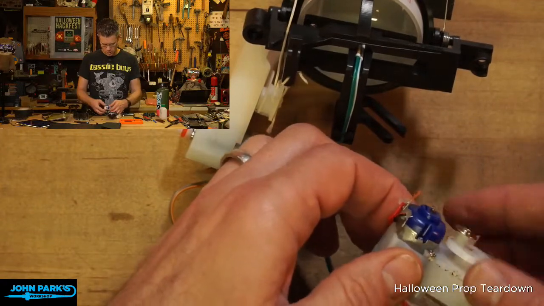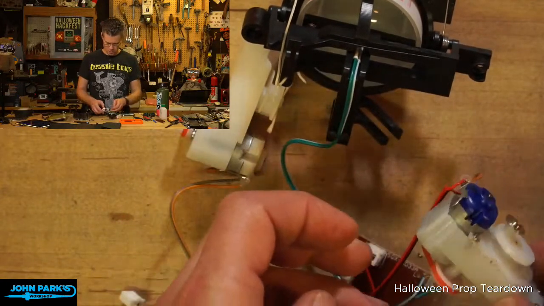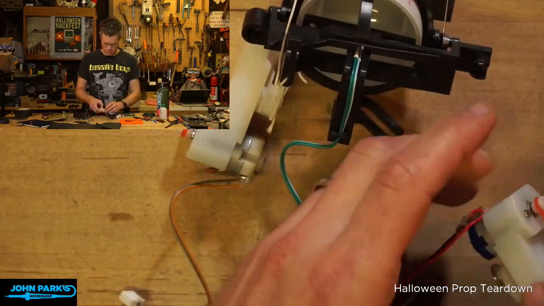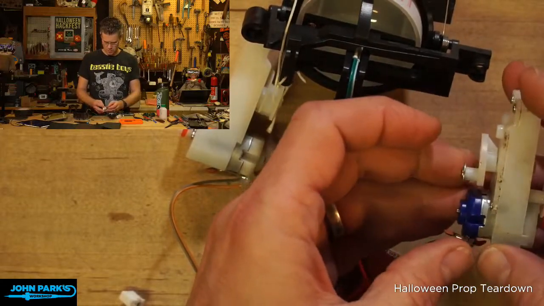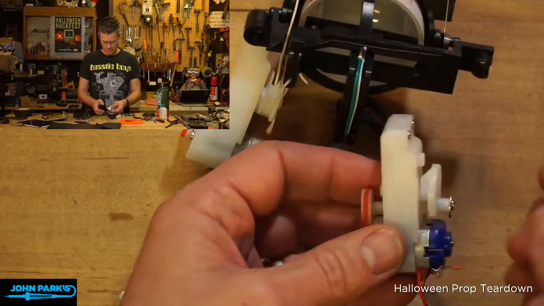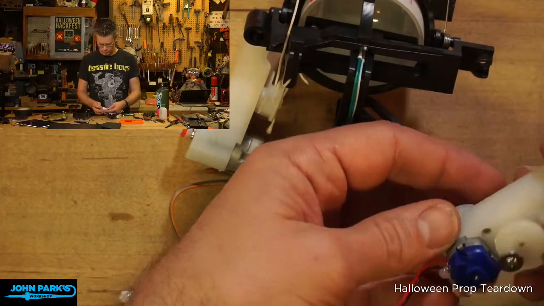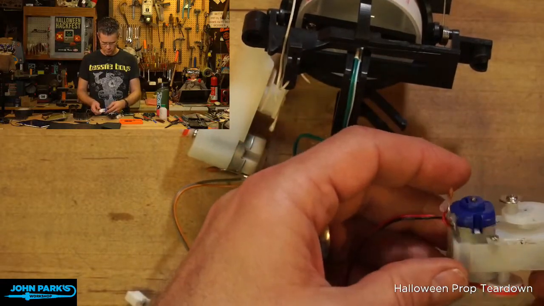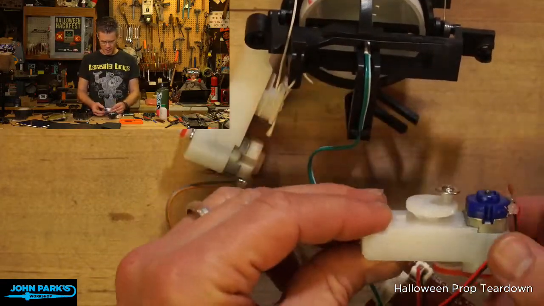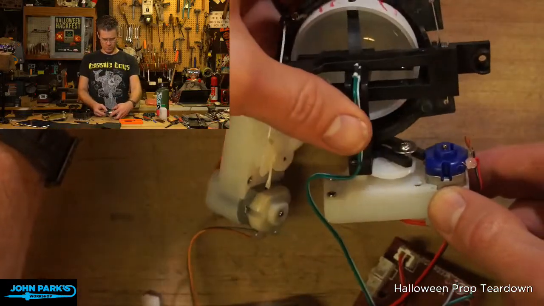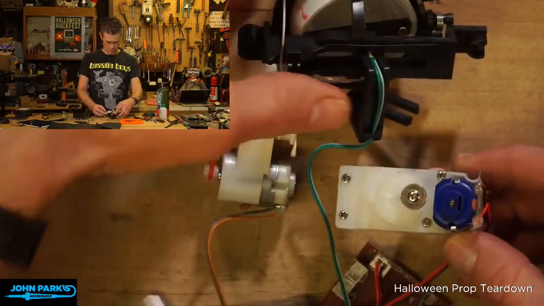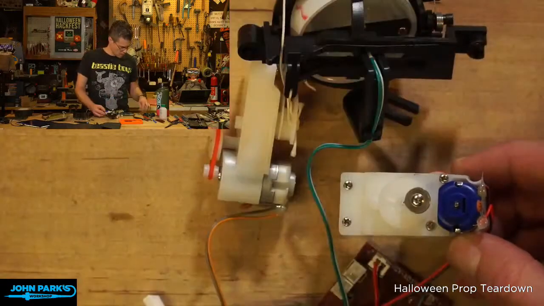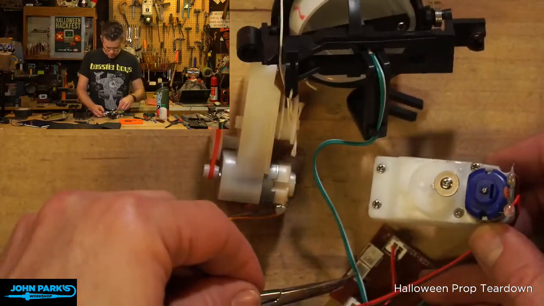How was this guy? I think like that. Yeah, it's in there like that. So this is what is cammed onto there. Is this thing ferrous or conductive?